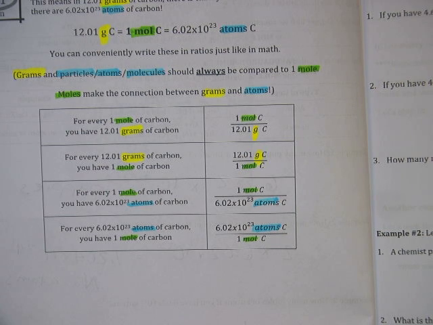Serena? On the bottom, the atoms is with the times 10 to the whatever. Yeah, okay. Blue is going with this 6.02 times 10 to the 23rd number. Yes, that is a definite pattern. I want to come back to that. I'm not ready for that. I will come back to that.